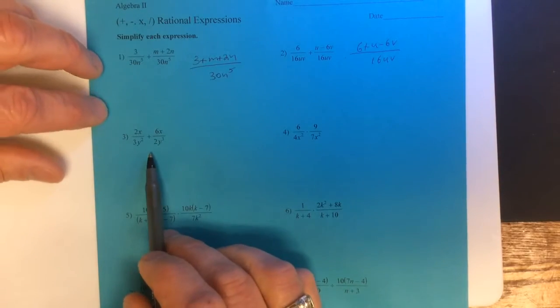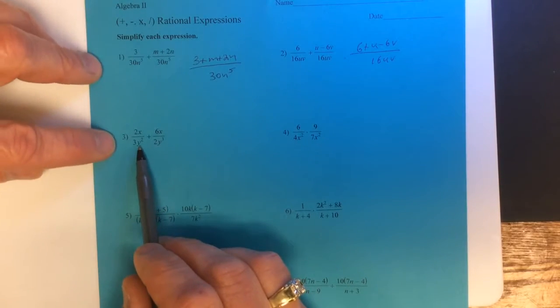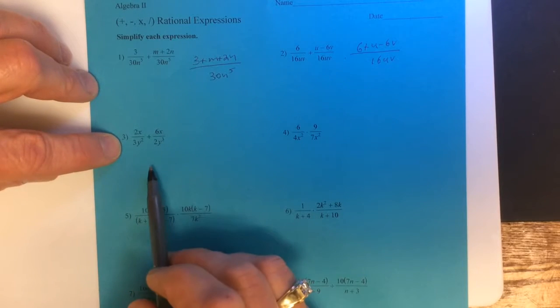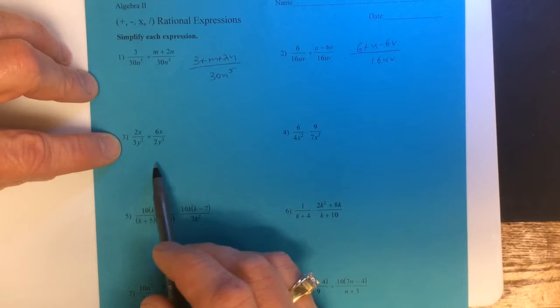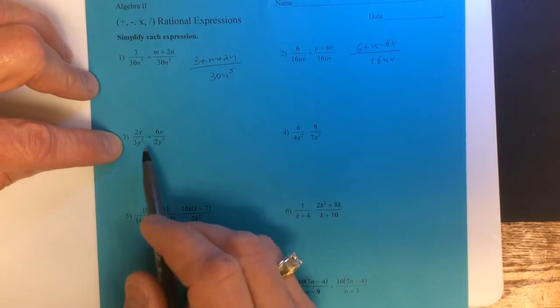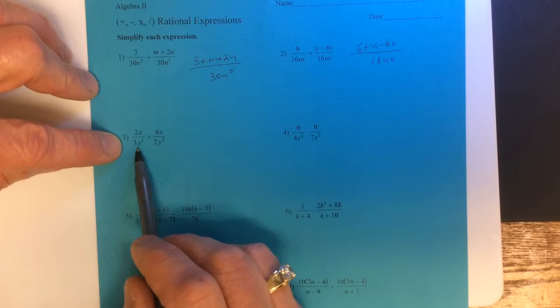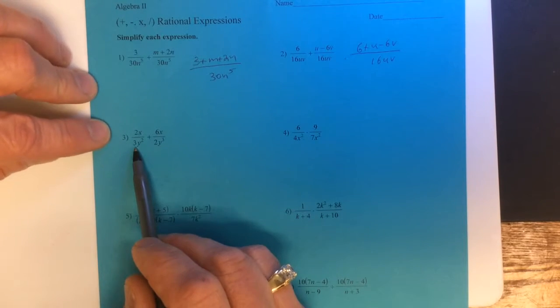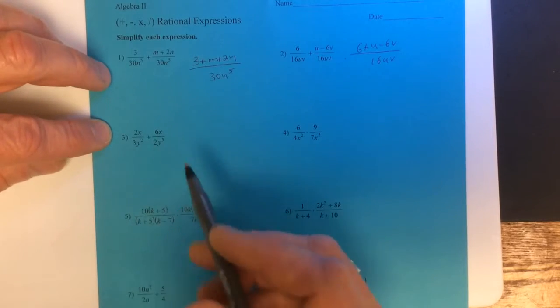This one down here I have different denominators. This is 3y squared, this is 2y cubed. I need to have a least common denominator, so I need to find the multiple that both of these will go into. The smallest number that 3 and 2 will go into is 6.